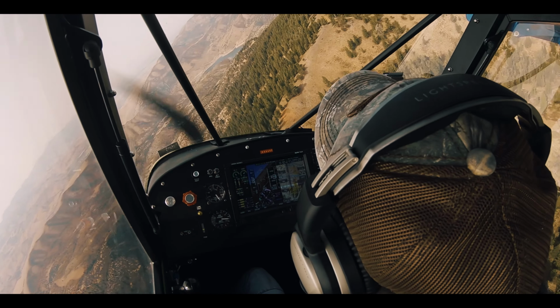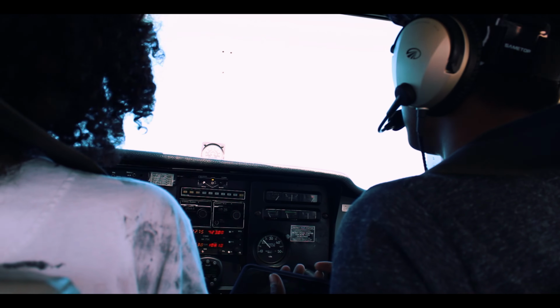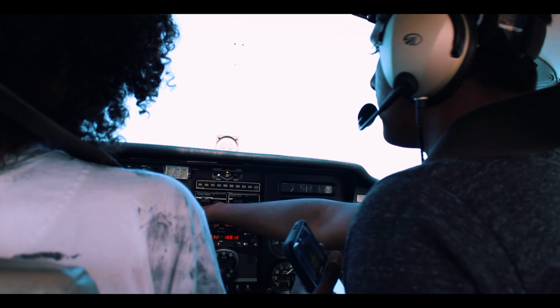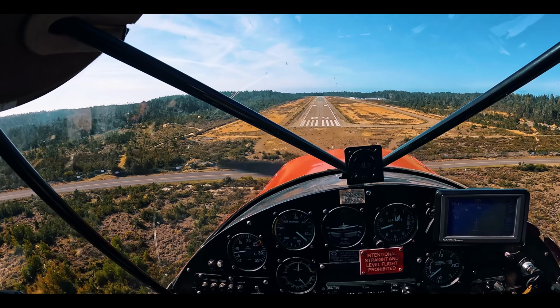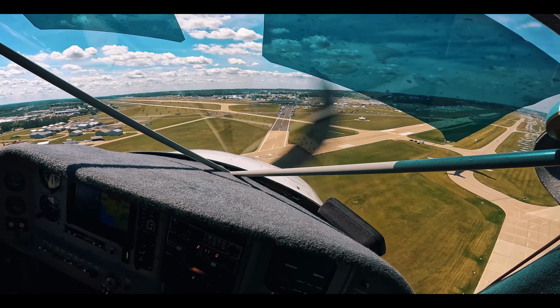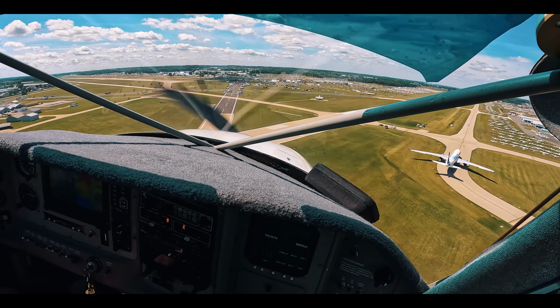SoCal approach, Sky Hawk, 916 November Tango, 5000. 916 November Tango, SoCal approach, altimeter 298. Confirm this will be a full stop. Aim for the orange dot, clear to land on the green dot, runway 27. Good turn, tail dragger. Keep the turn coming all the way around to the runway.